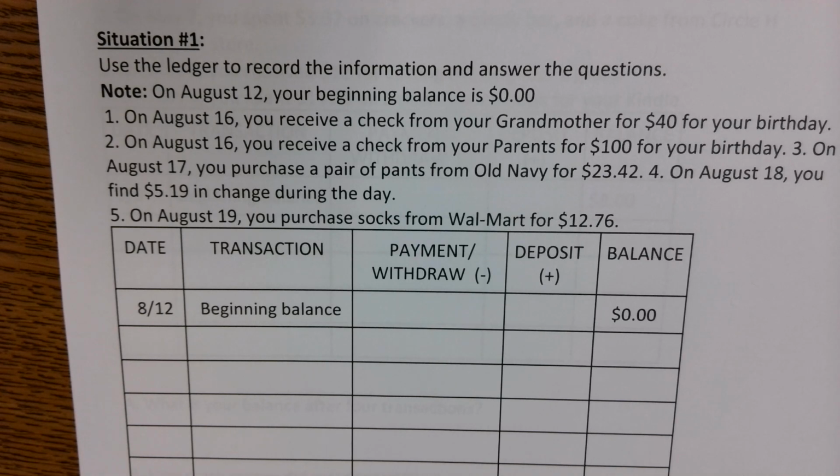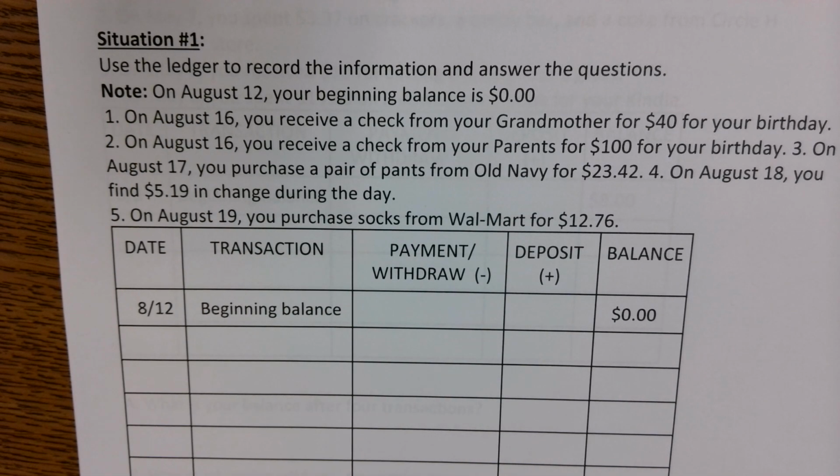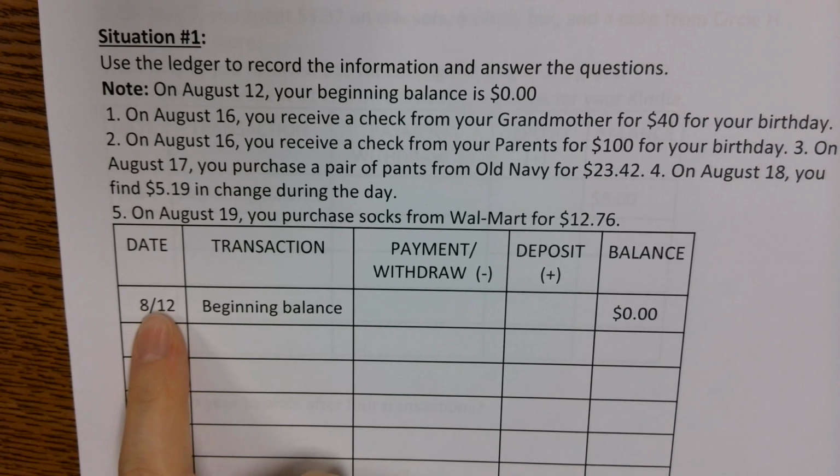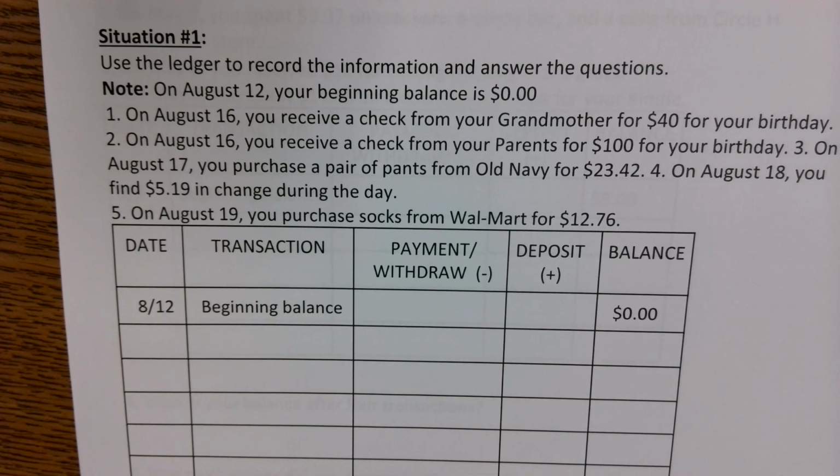So for my very first situation, we're going to use this ledger to record the information and answer some questions. So note, an important note that on August 12th, our beginning balance is $0. We have absolutely no money in this account. So on my bank ledger, I put my beginning balance is $0. I have nothing that I've withdrawn, nothing that I've deposited. My account is just now brand new starting.